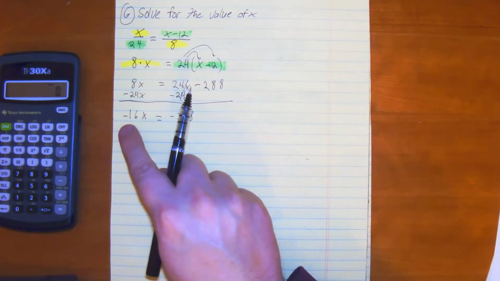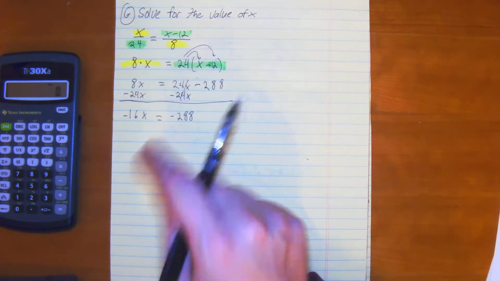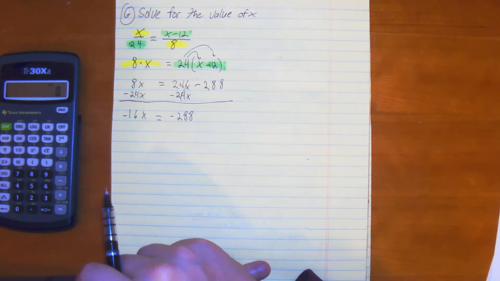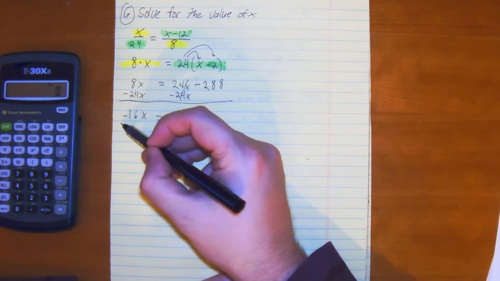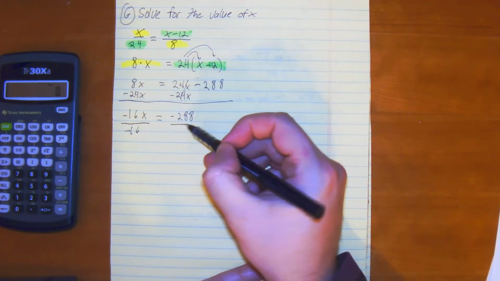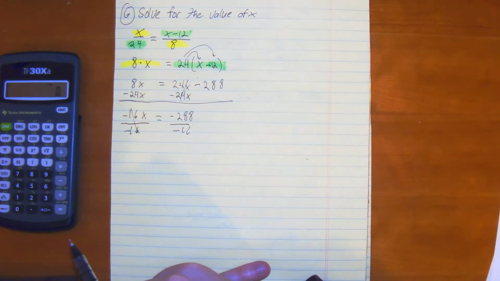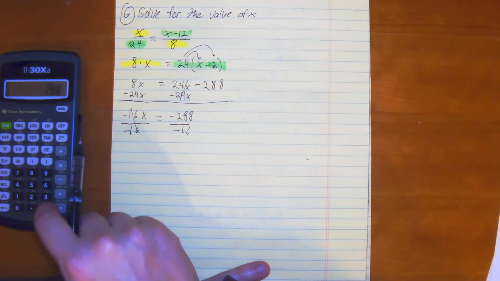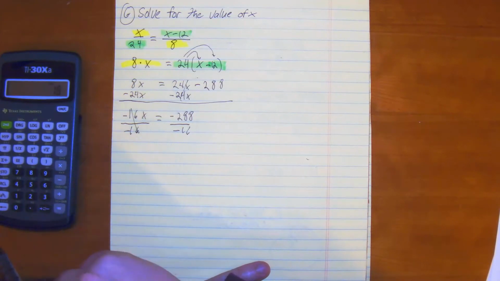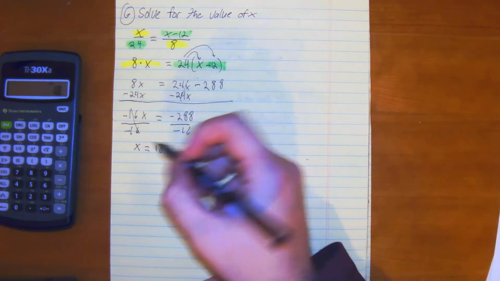From here, we have negative 16x is equal to negative 288. Two negatives will make a positive. A negative equals a negative, so we have to make sure that our answer is positive. Now, I want my variable to be by itself, so I have to get this coefficient to no longer be a coefficient. So I'm going to divide both sides by negative 16. In my calculator, 288 divided by 16 would get us 18. So the value of x in this problem is x equals 18.